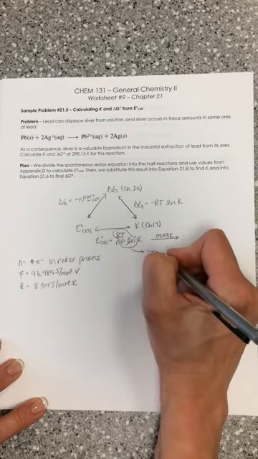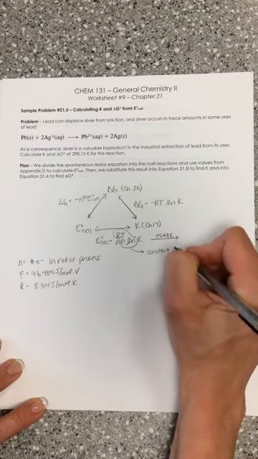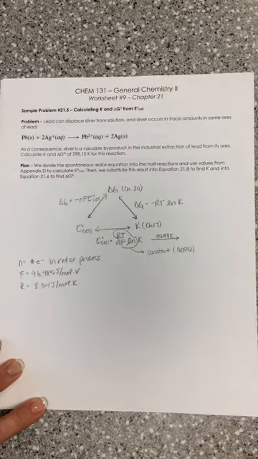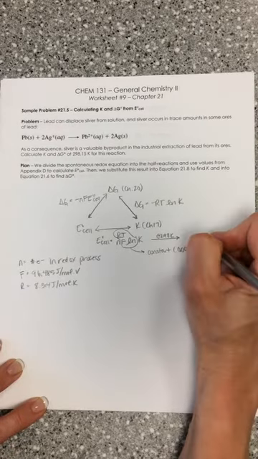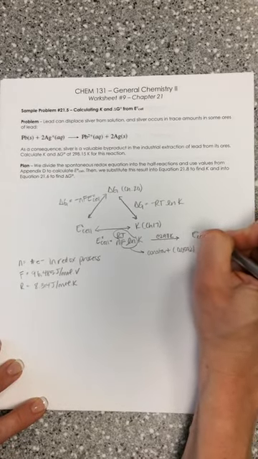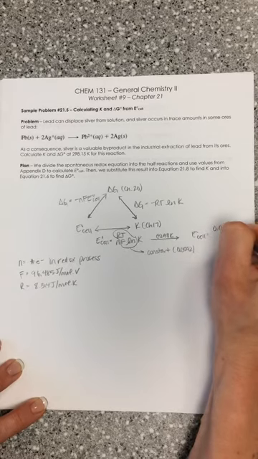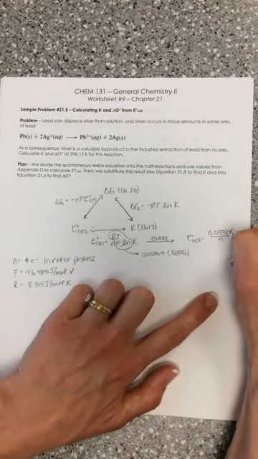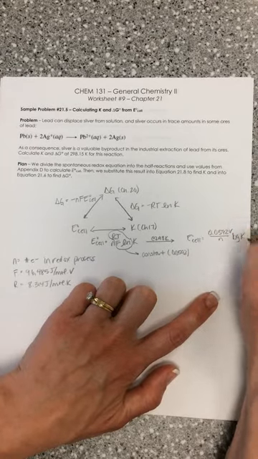We can make this basically a constant, 0.0592, and the equation becomes simpler: E cell equals 0.0592 volts over N times the log of K.